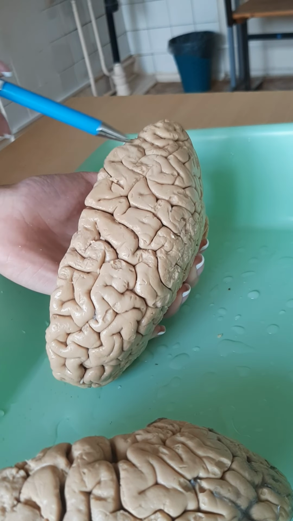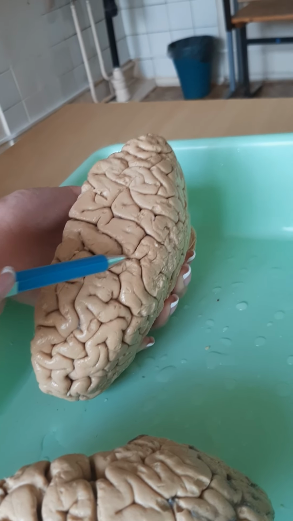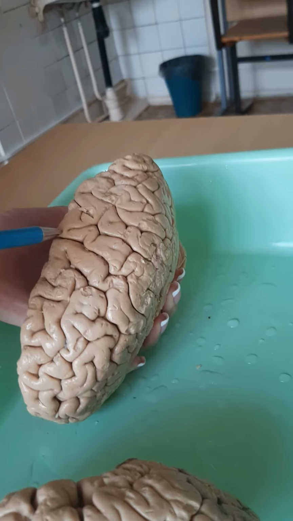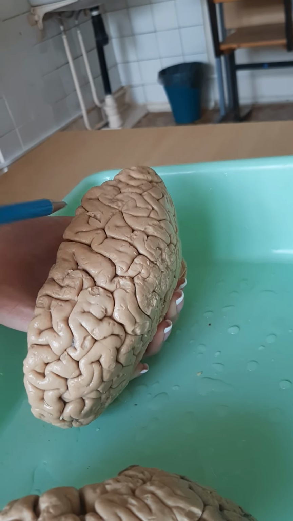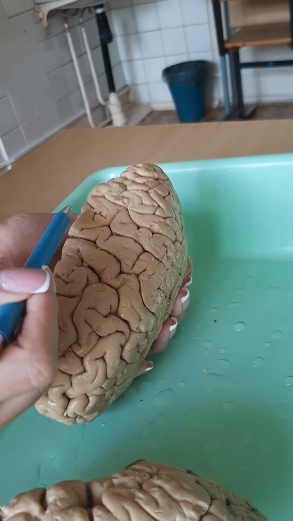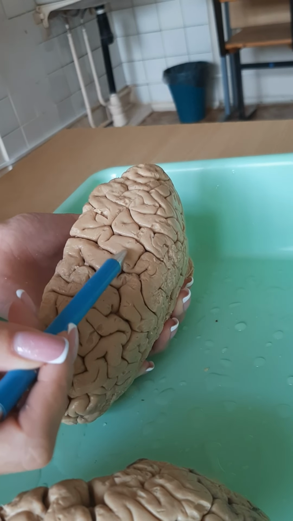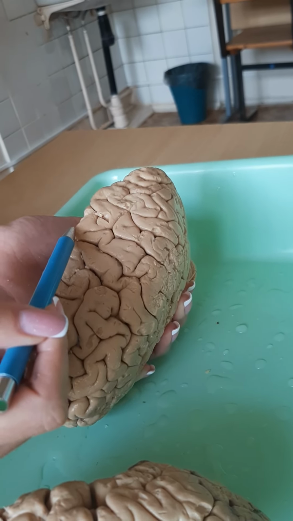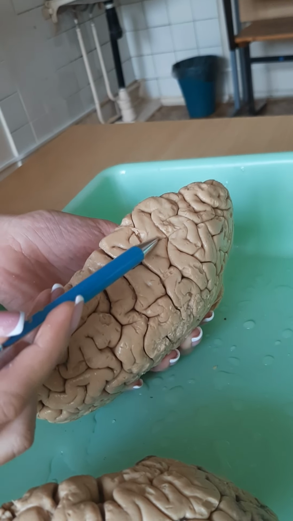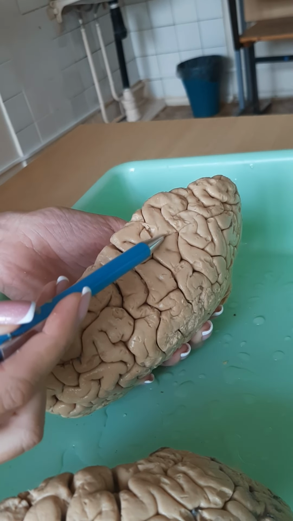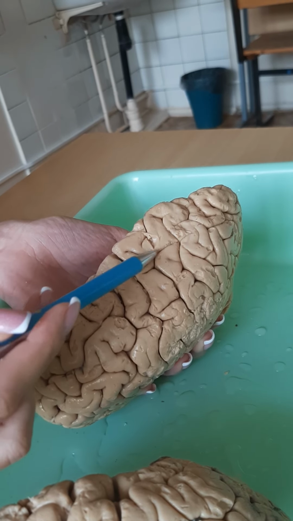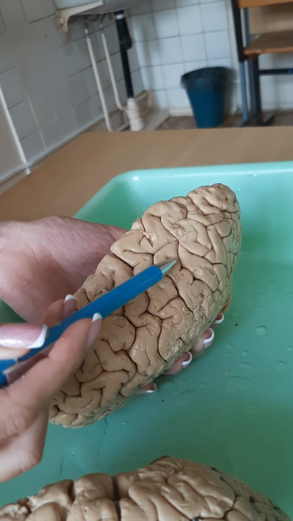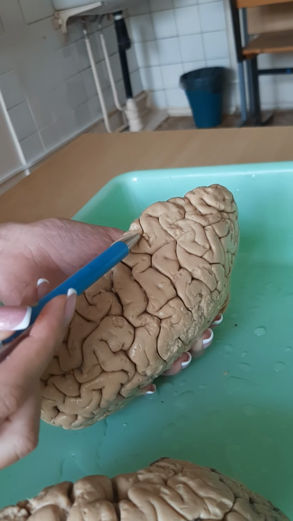Talking about the parietal lobe. Here is situated the central sulcus, behind it is situated post-central sulcus. Between central sulcus and post-central sulcus, we have post-central gyrus. Longitudinally situated is the intraparietal sulcus, which separates two parietal lobules from one another.